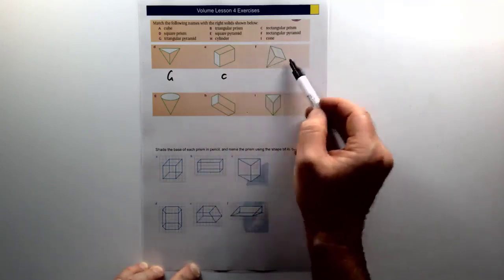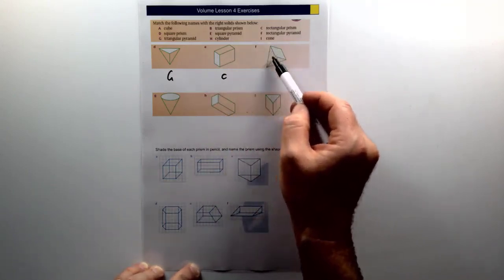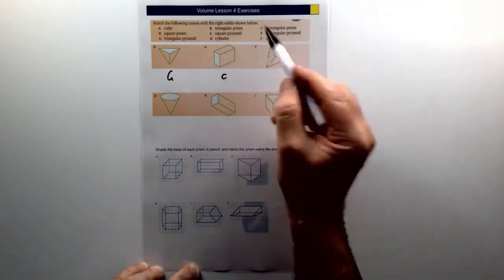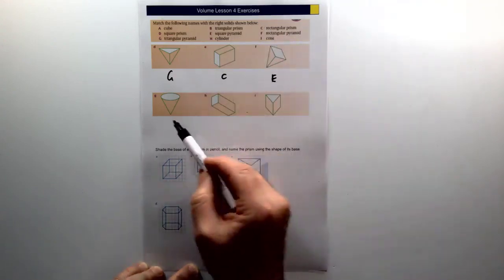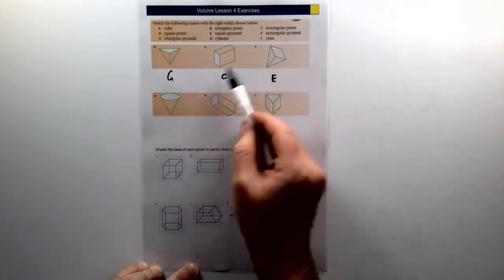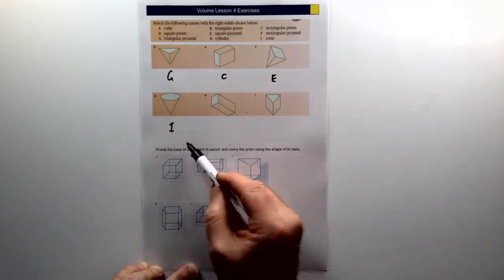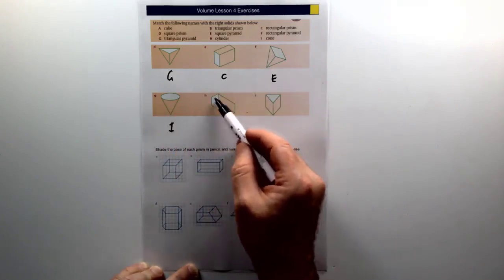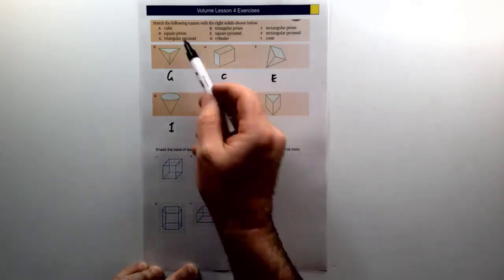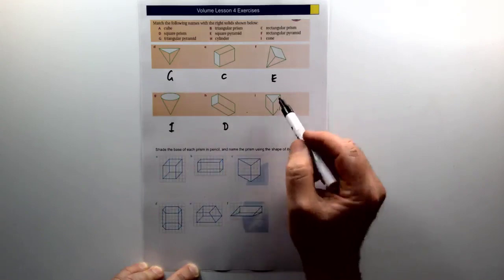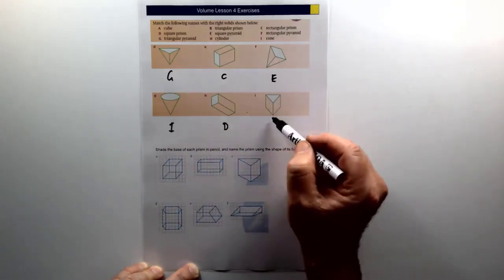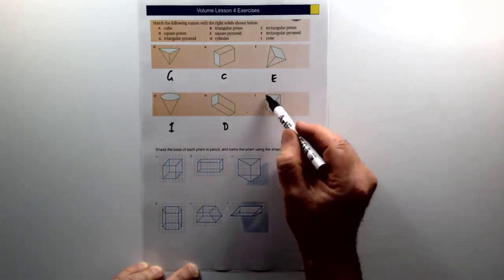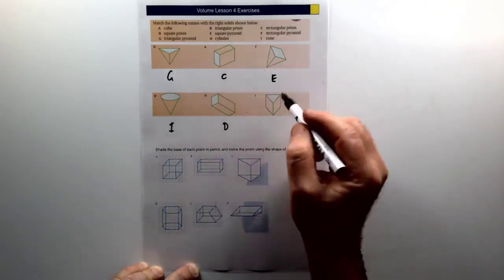Here we've got a pyramid. It's coming to the point, and the base looks like it's a square. So I'm looking for a square pyramid, which is E. Here we've got a cone, which is I. Here it's a square and it's a prism, so it's a square-based prism, which is D. And lastly, again, we've got a prism. It stays the same shape all the way through. The end is a triangle, so we're looking for a triangular prism.